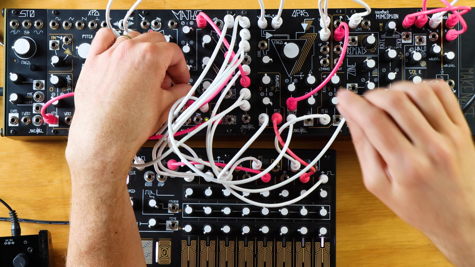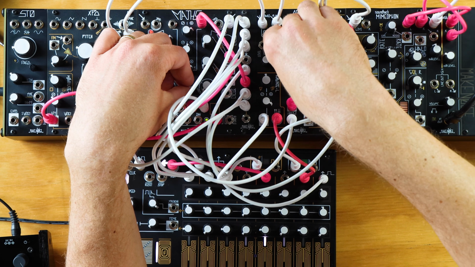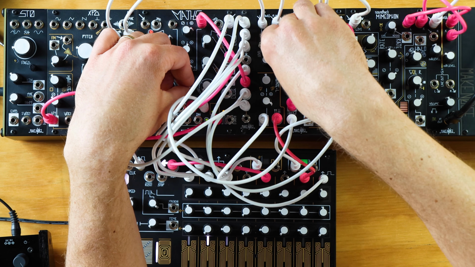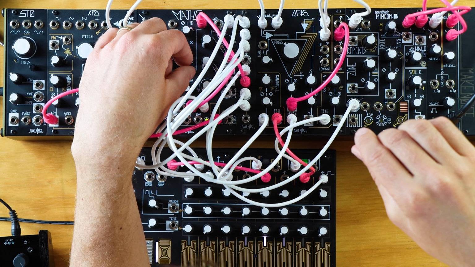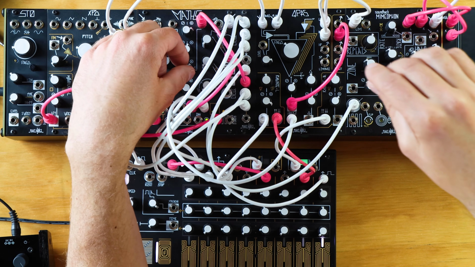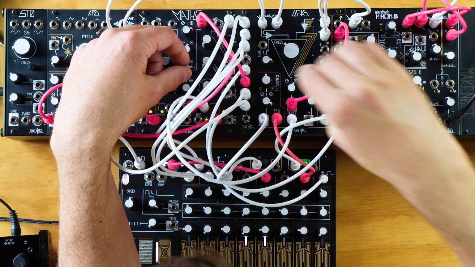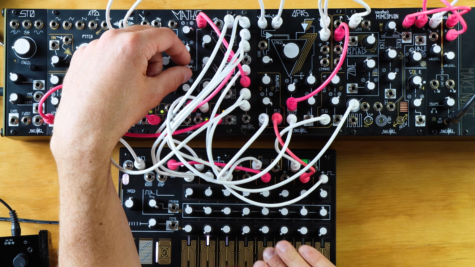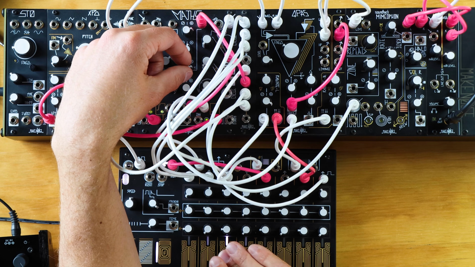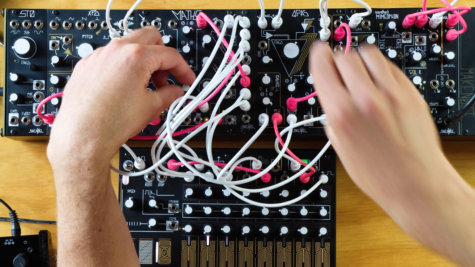Now if we turn up channel 4, we get some key tracking, which is also affected by the slew rate we set on channel 3. We can even invert the key tracking.